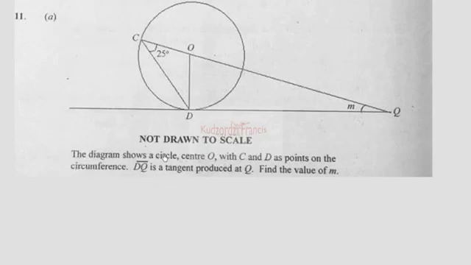The diagram shows a circle center O with C and D as points on the circumference. Line segment DQ is a tangent produced at Q. Find the value of M. So C, D are points on the circumference.